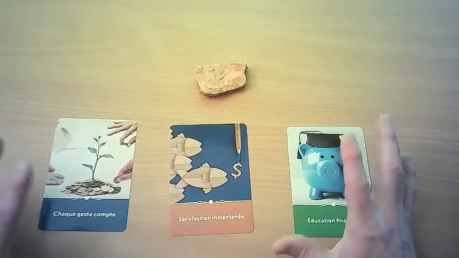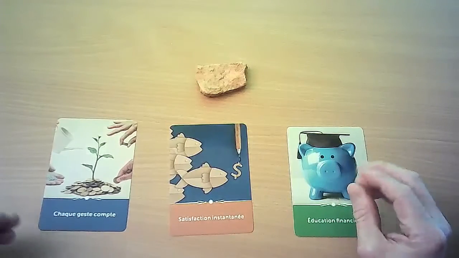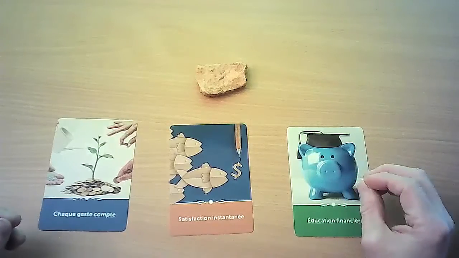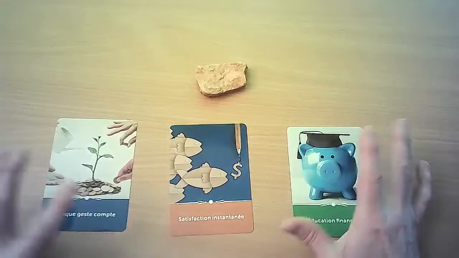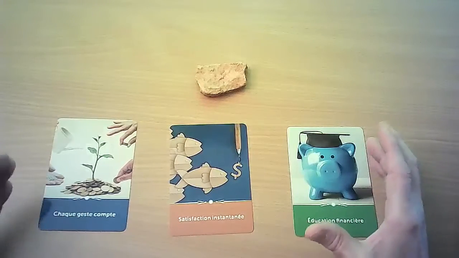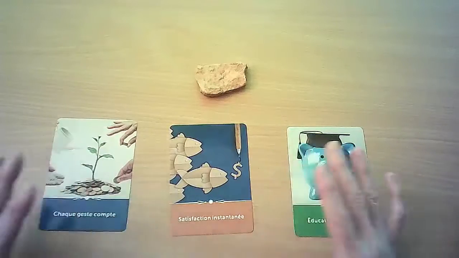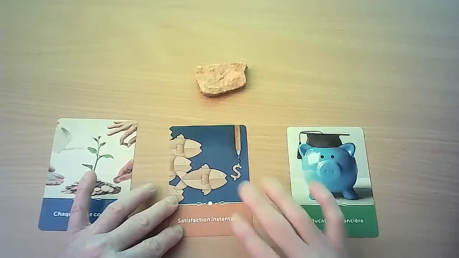Be aware that this is a strength, and you need to learn how to transform yourself from this instant gratification to a more lasting happiness. If you do so, your life and especially your wallet will improve. You need to try to stop these immediate satisfaction impulses.